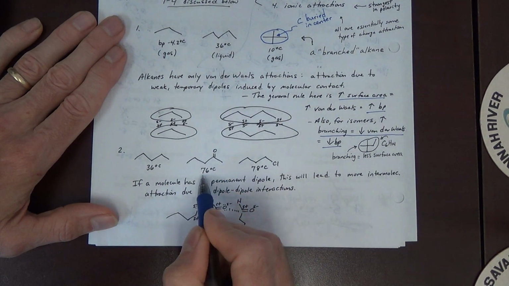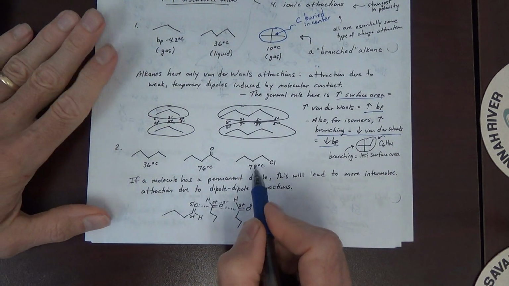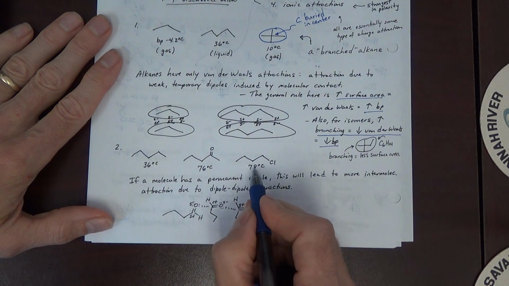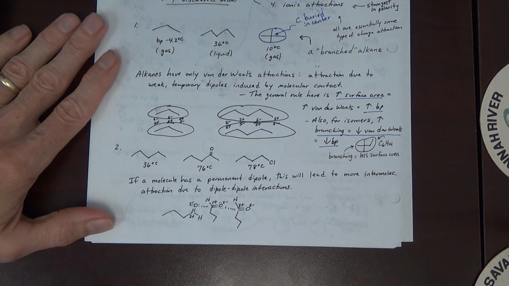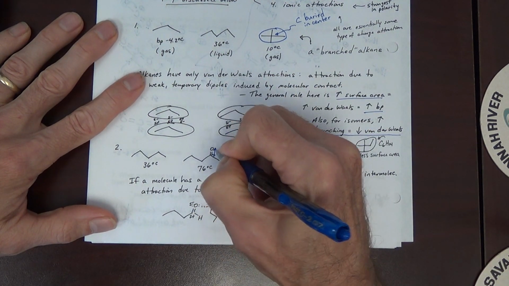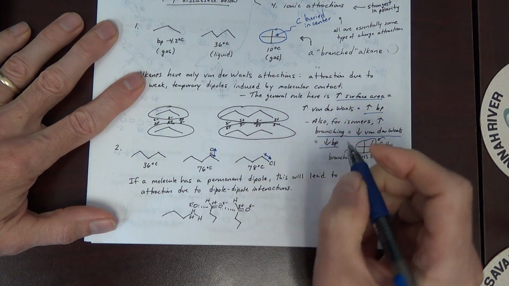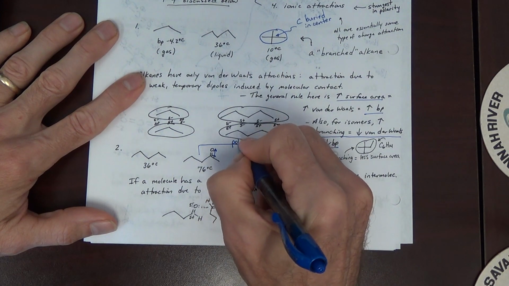This ketone, the boiling point is a bit higher, 76. And then this alkyl chloride, also a bit higher than the alkane at 78. Why are these two higher? Well, because they have permanent dipoles. These two compounds are both polar.